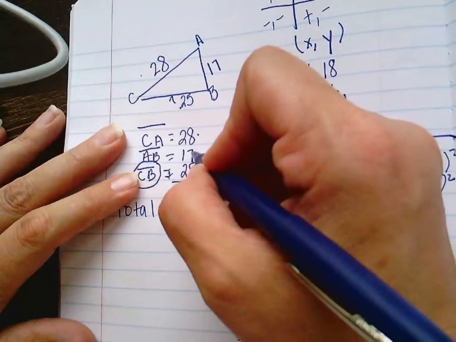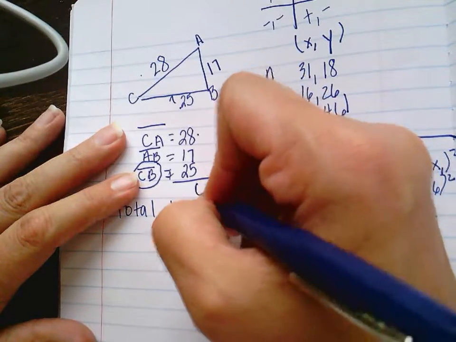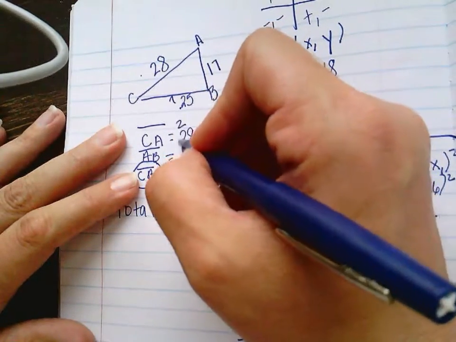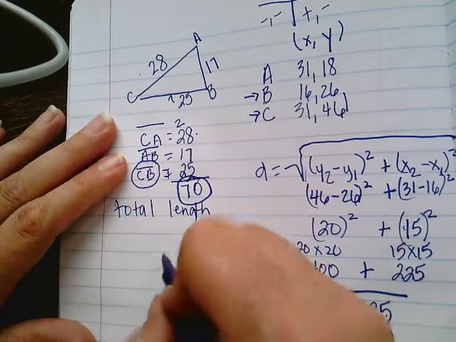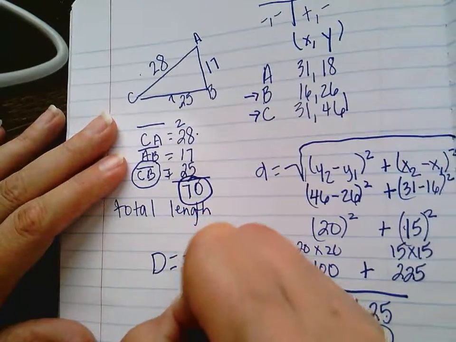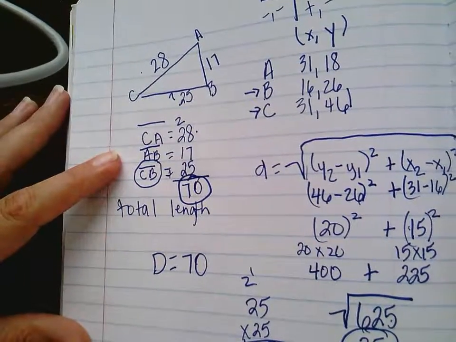8 plus 7 is 15, plus 5 more is 20. Carry the 2, 2, 4, 6, and 1 more is 7. Your answer for this problem is D. Your total distance is 70.